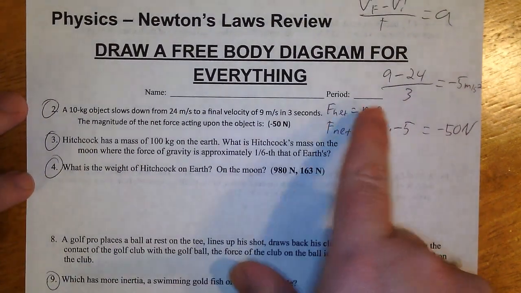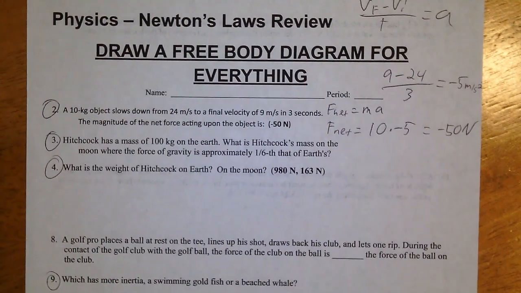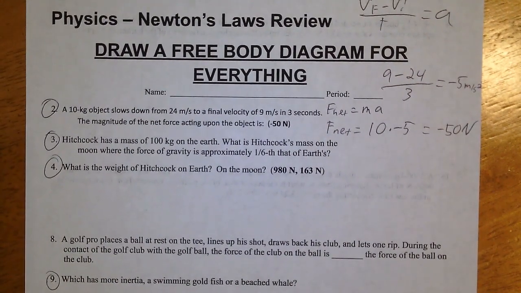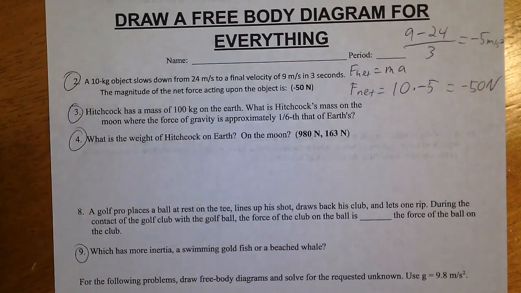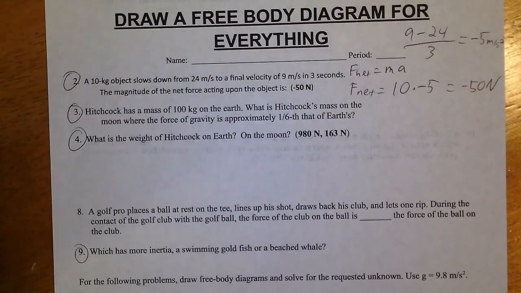So this is one of the net force equations we use, which is just F net equals ma. The other one, which we'll get to in a little bit, comes from the free body diagrams that we draw. But that's our net force question. Next up, Hitchcock has a mass of 100 kilograms on Earth.